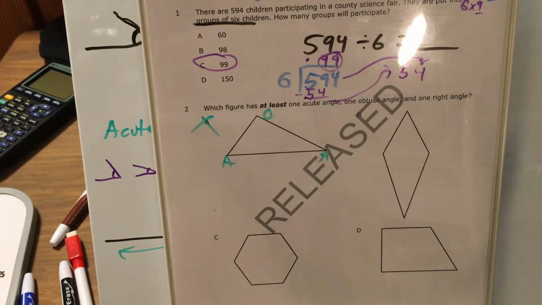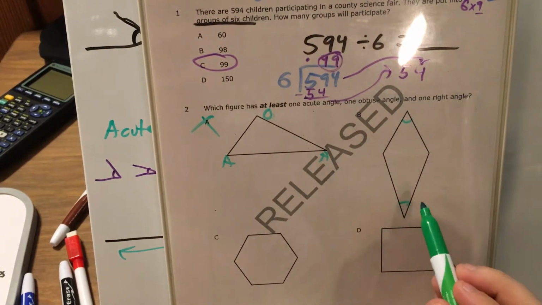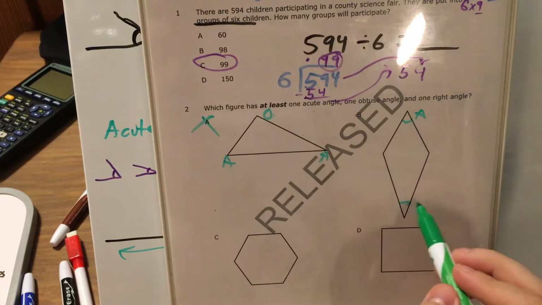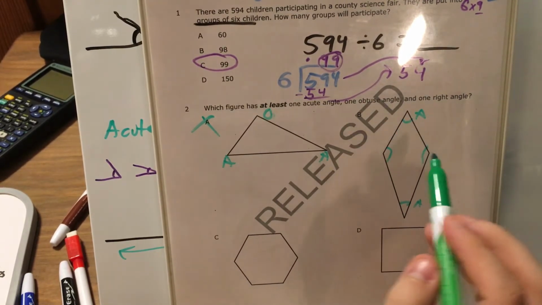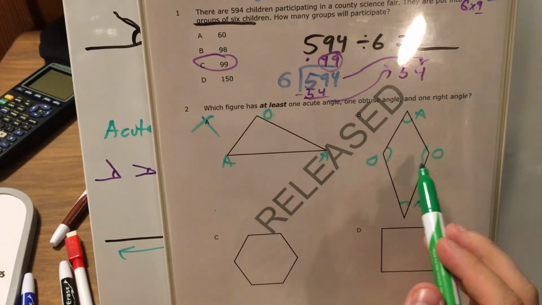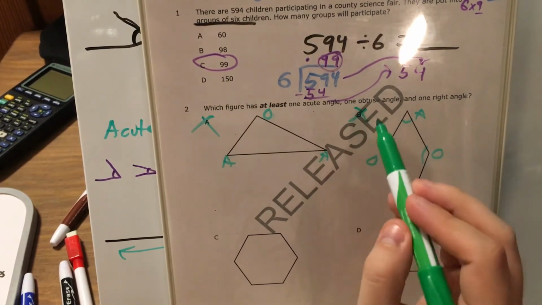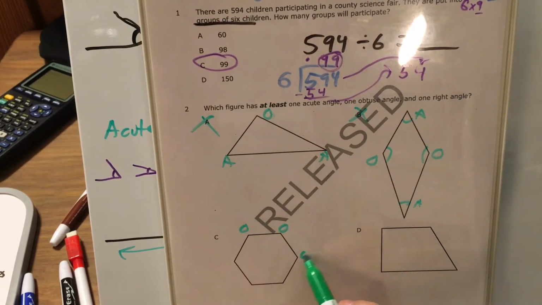So now we come over here to choice B. This angle here at the top is really sharp. This one at the bottom is really sharp. Acute and acute. And then these two at the sides aren't very sharp. They're a lot more blunt. Obtuse and obtuse. But for choice B, we're still missing a right angle, so this can't be it. Now we come down here to choice C. Obtuse, obtuse, obtuse, obtuse, obtuse, obtuse. Oh, yeah, that's all obtuse angles. We're missing the acute angle and the right angle. Can't be choice C. So now that we've knocked out A, B, and C, we're pretty sure it's D.